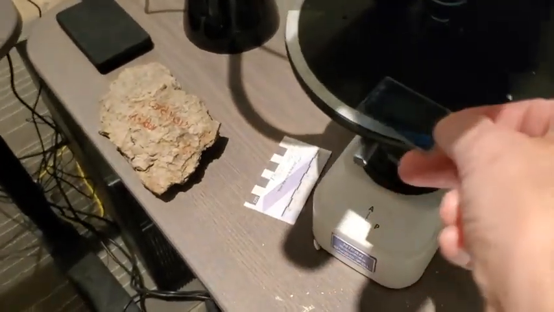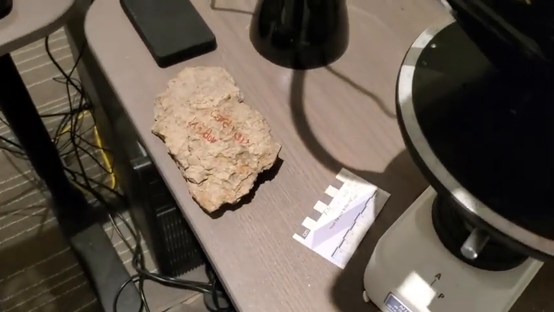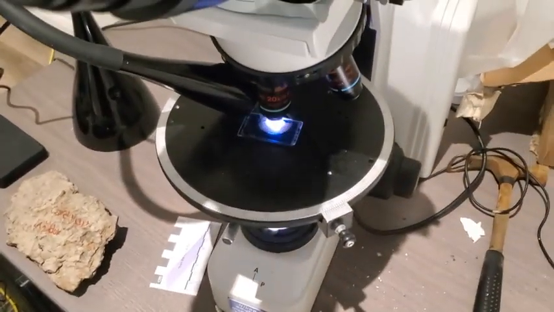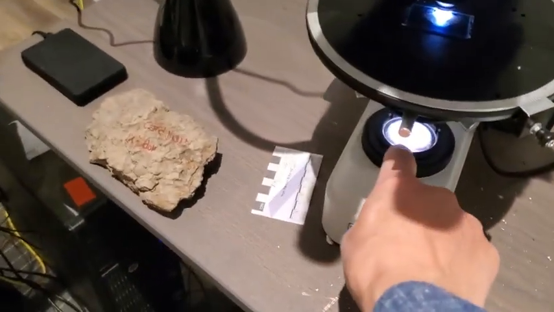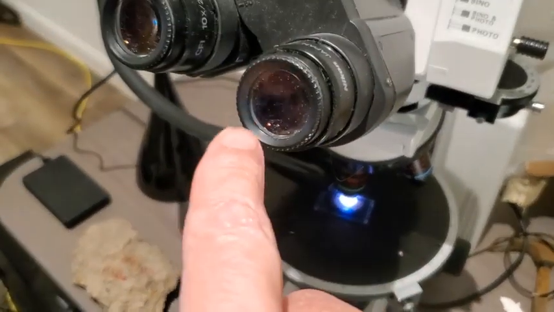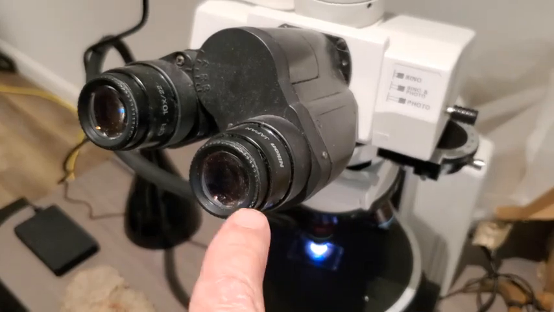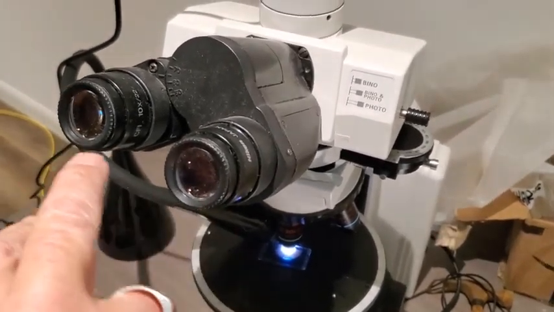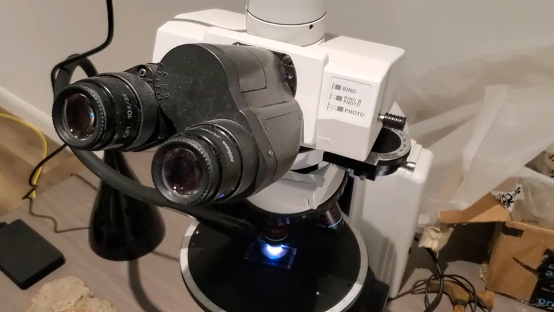But then we take this thin section and we place it on the turntable of the microscope. And we turn on the microscope, and you see there is polarized light shining through the thin section, and then I can observe through the binoculars and the oculars, right?